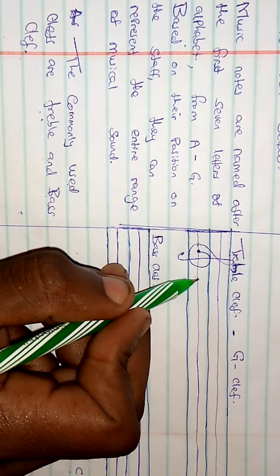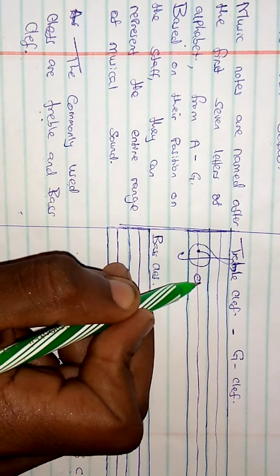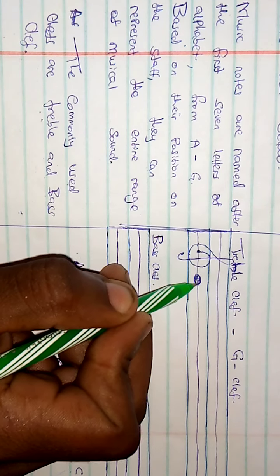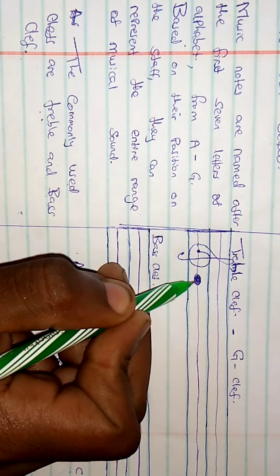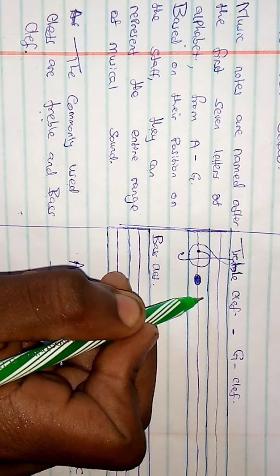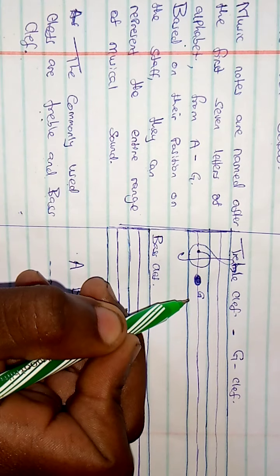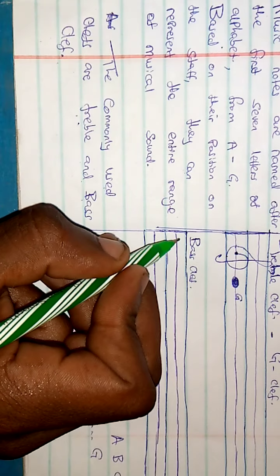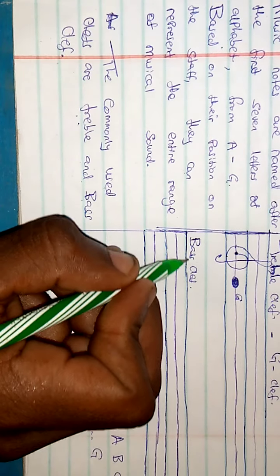And we mark this position on line 2 where we started our diagram to show that this is the position for G. How do we demonstrate the bass clef?